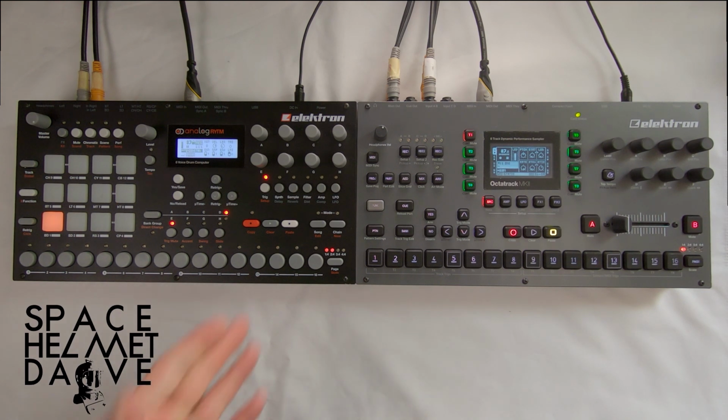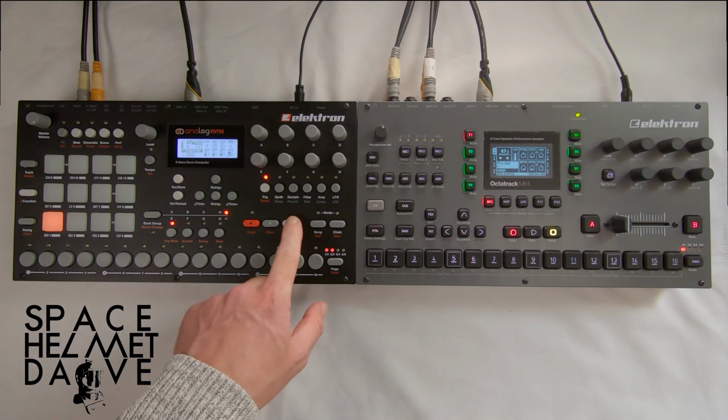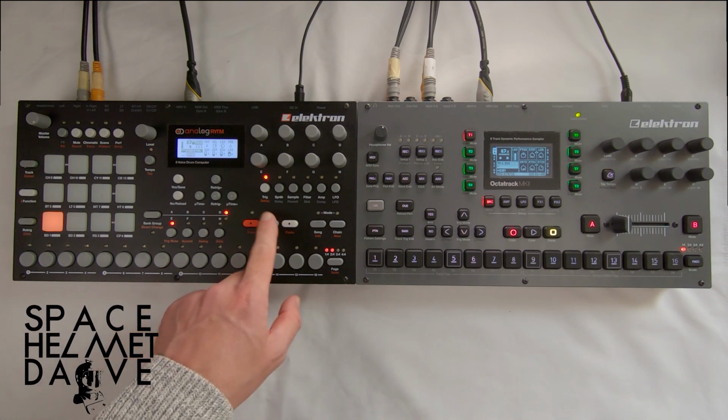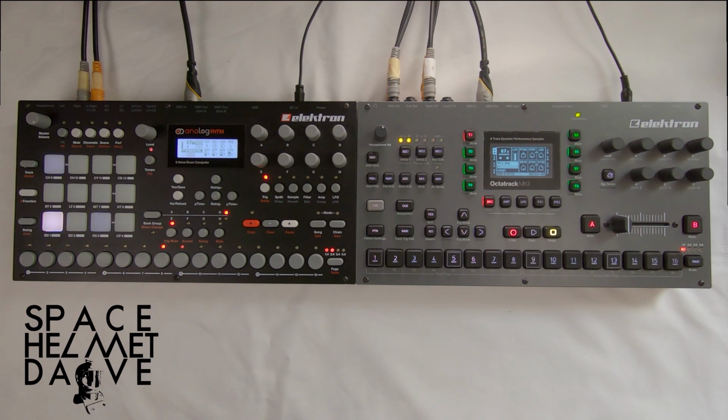So today I have it set up with my Analog Rytm, and I have a very simple drum beat programmed. Let's take a listen to that. Cool, just a simple 1-bar beat. And what I want to do is sample that into the Octatrack, and then rearrange that beat and see what else I can come up with.